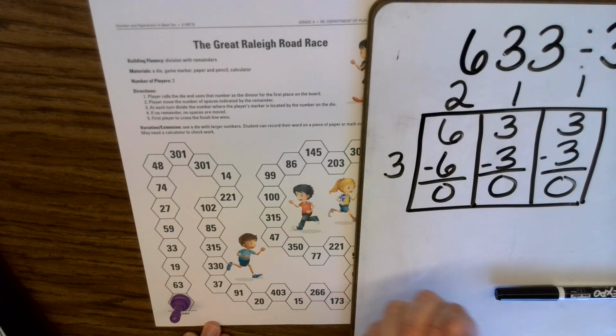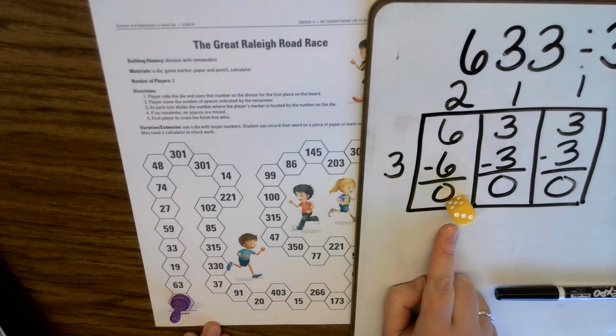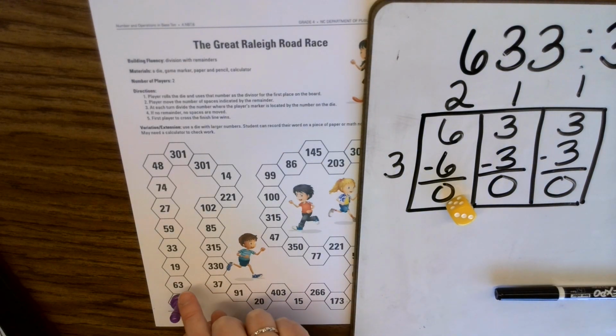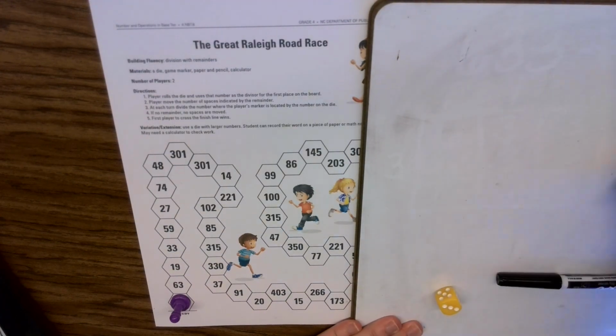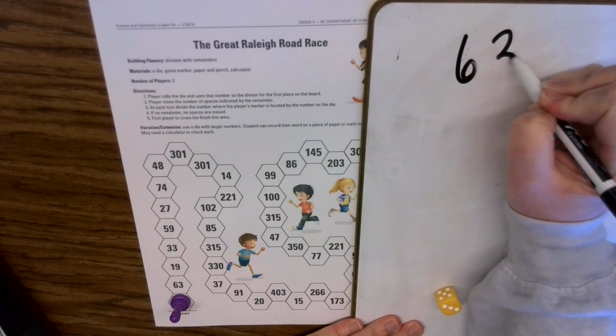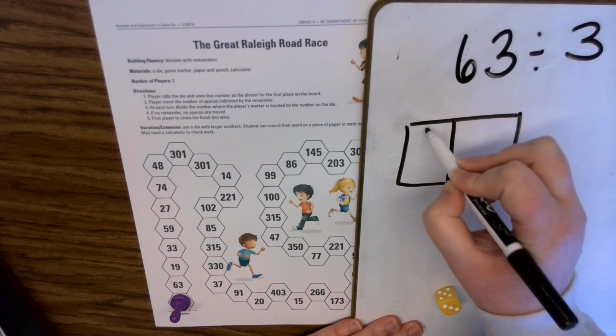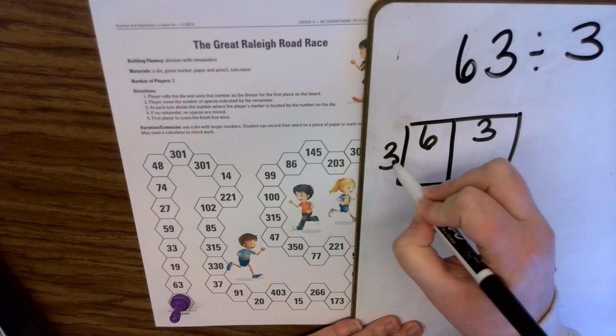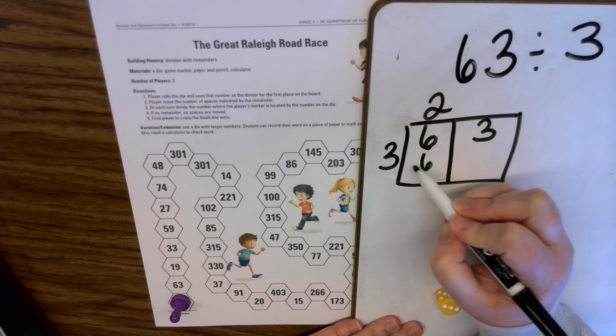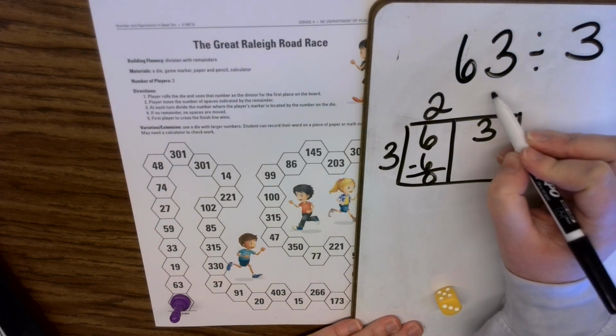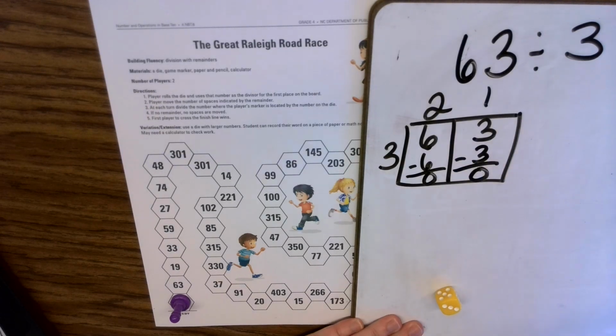Now I'm going to roll again. 3. Now, my partner has already done this one. Okay. Actually, you know what? No. I'm going to do 63. Okay. So I'm going to do 63 divided by 3. 3 can go into 6 2 times. That'd be 6. Okay. 3 can go into 3 once. 3. No remainders. So now it's my partner's turn.